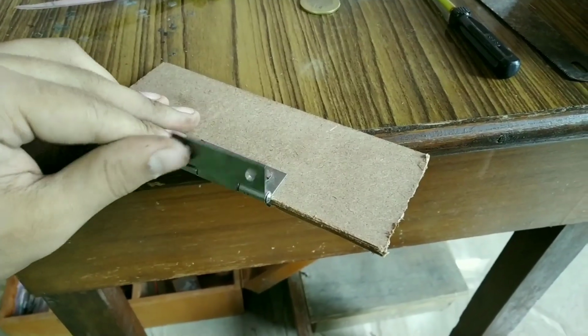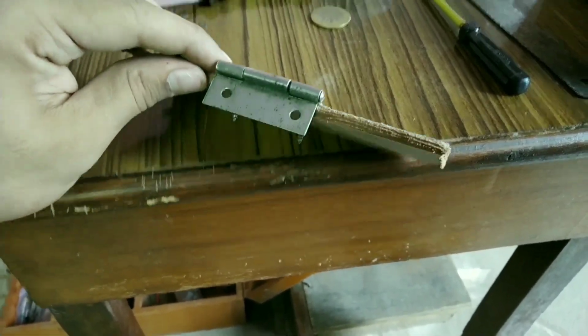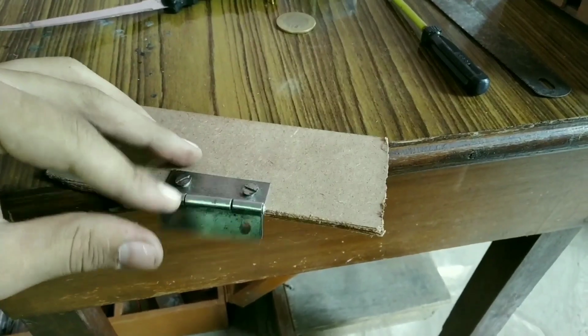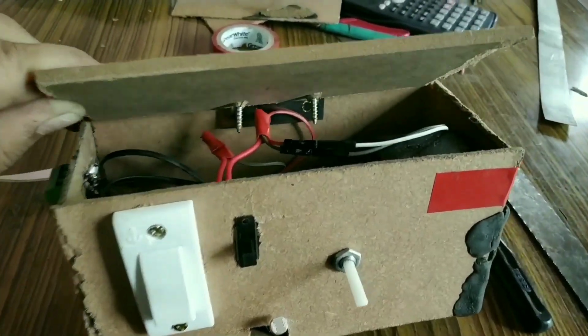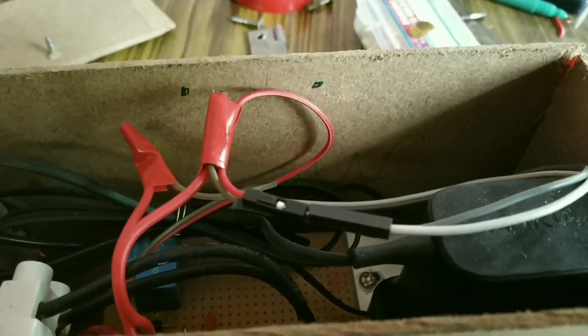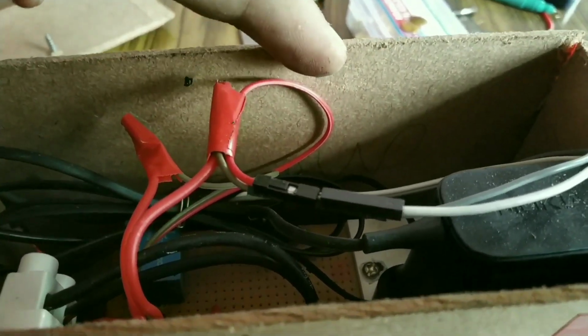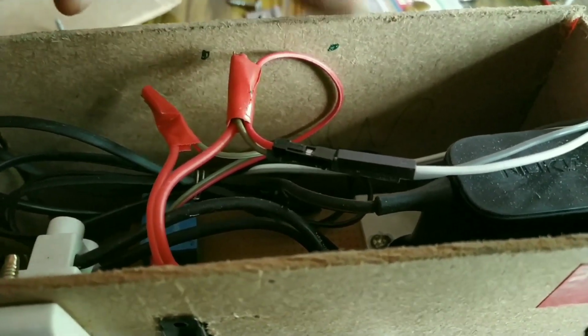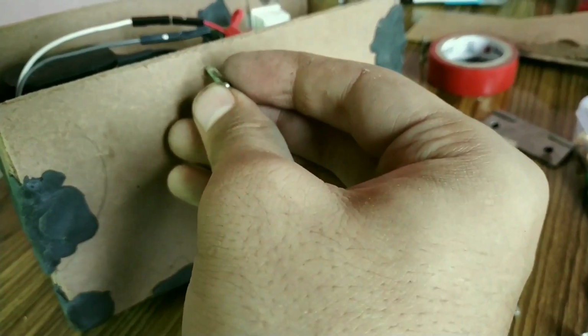I wanted to make the uppermost face to be openable, so I took a door hinge and connected one side to a cardboard piece, marked the other side on the cardboard box and made the holes for the bolts to go in.